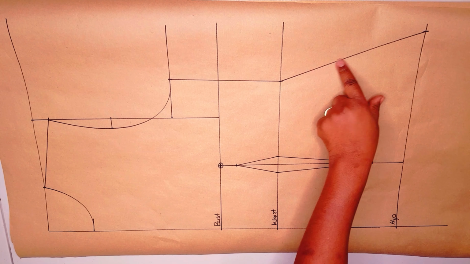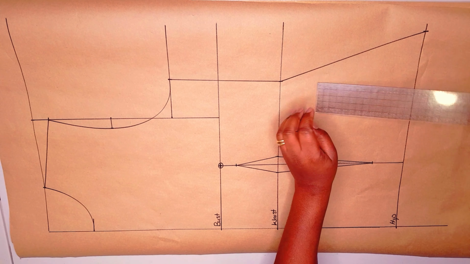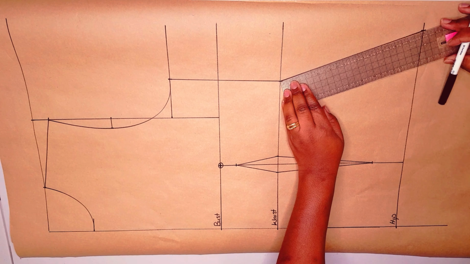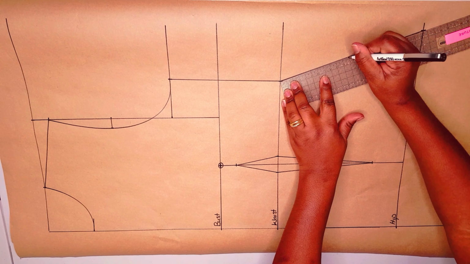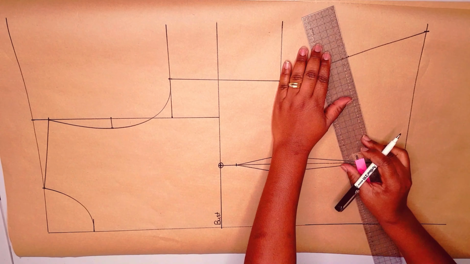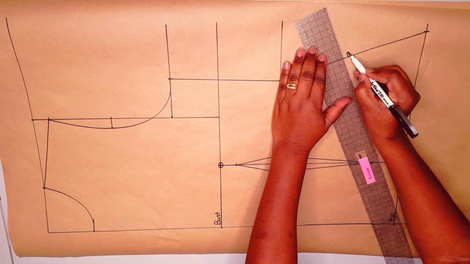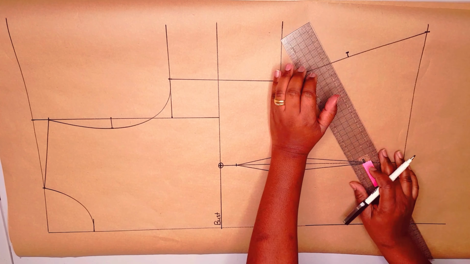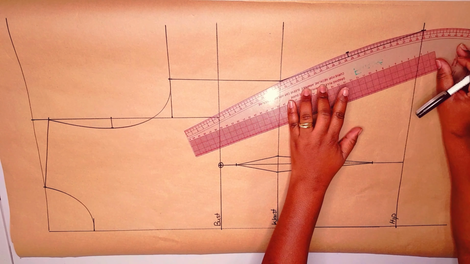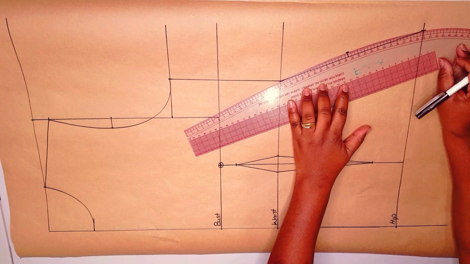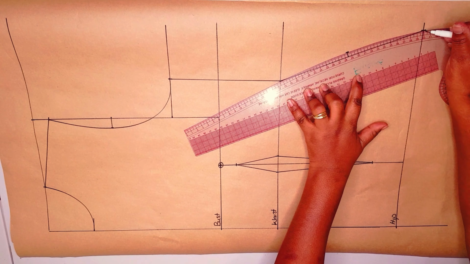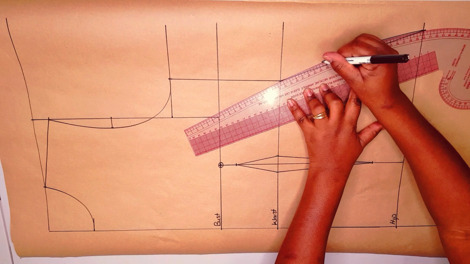Next, we're going to form a soft curve on our hip. So measure this line from the waist to the hip and go halfway and put a mark. Square a 0.6 centimeter line and put a mark. Now draw in a nice curve using your curved ruler.